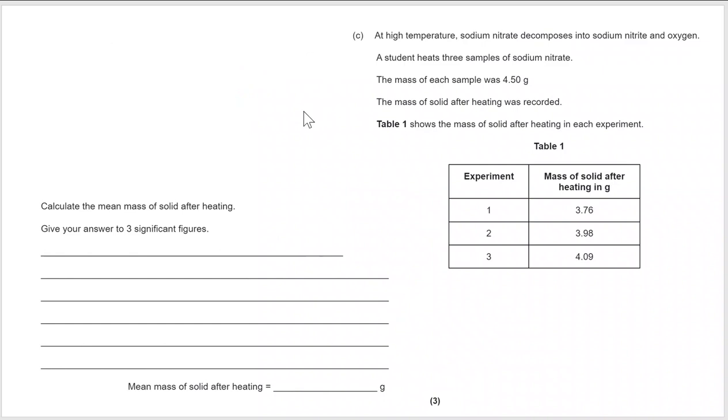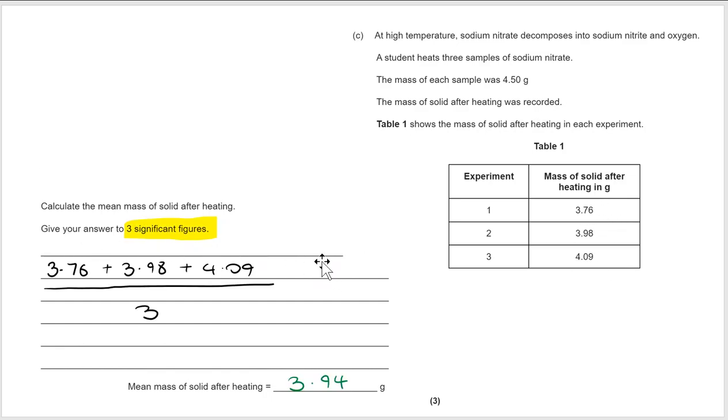For part C, we've got to work out an average, a mean. So the mean mass of solid after heating, we've got 3 figures to use. So we're going to take each of them, divide by 3 and we get to the answer 3.94 grams. The final mark here is for making sure it's to 3 significant figures, because it will be to significantly more than that when you do it on your calculator.